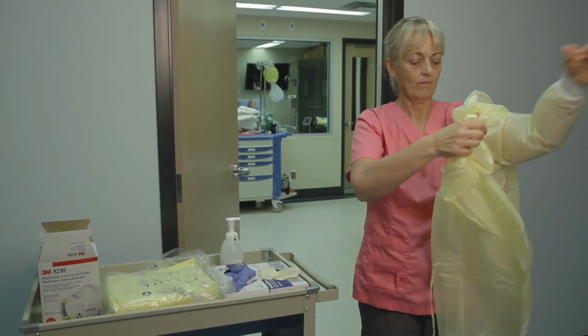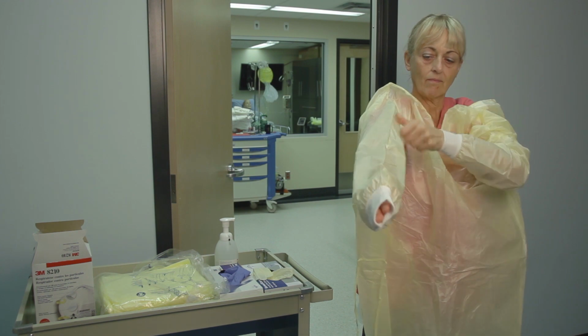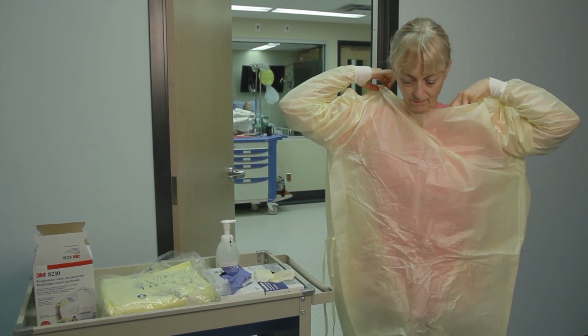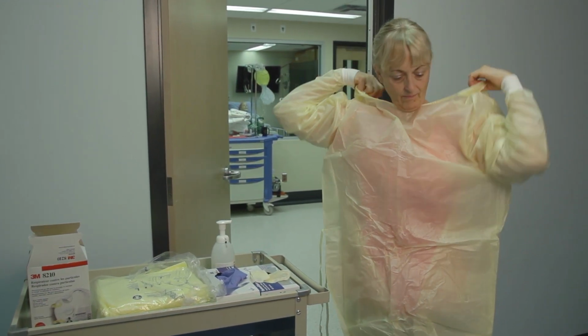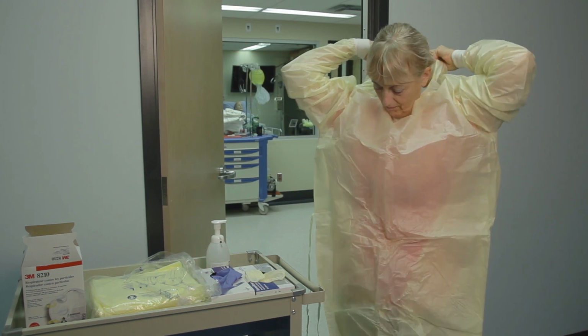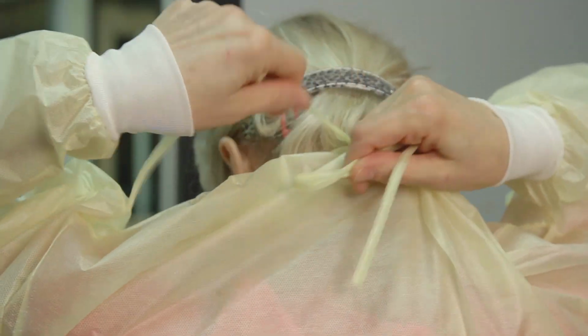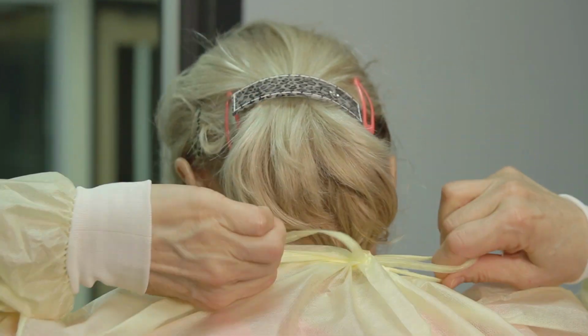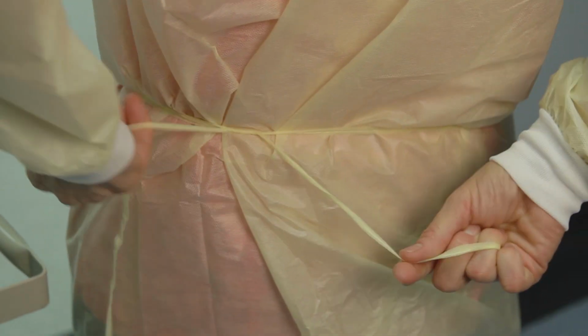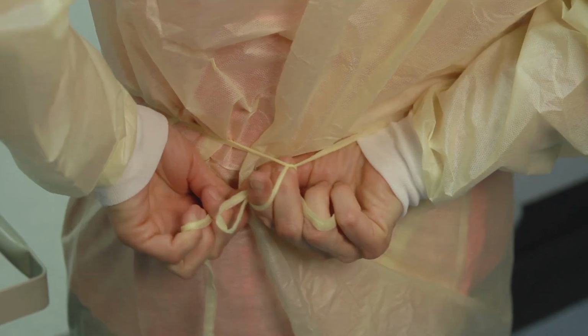Put the gown on, making sure that the gown covers all aspects of personal clothing and can be tied securely at the back of the neck and side. Avoid tying at the front of the gown because the sleeves and the front are the areas most likely to be contaminated. Tie it in a bow to facilitate easy removal.